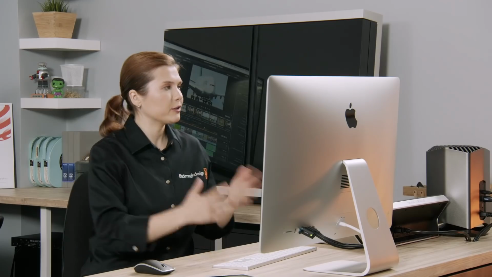Let's say that I generate a lot of proxies with this client, and let's say that they use more or less the same equipment every time. Well, in that case, I might not want to set this up as a render settings job every single time. I'd rather just set it up as a preset, and then all I have to do is click the same button every time I'm ready to deliver dailies with this client.